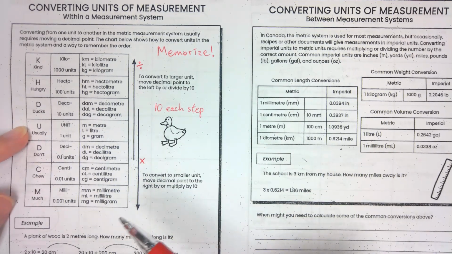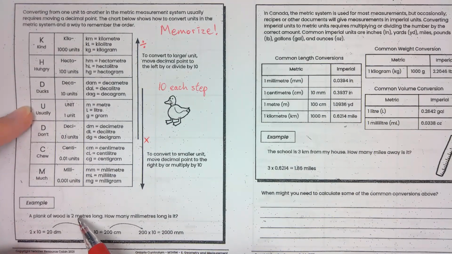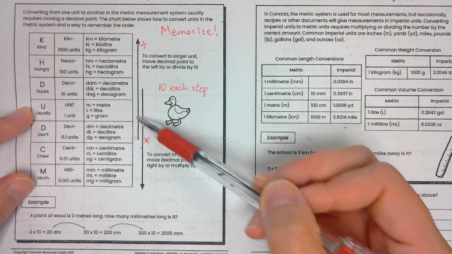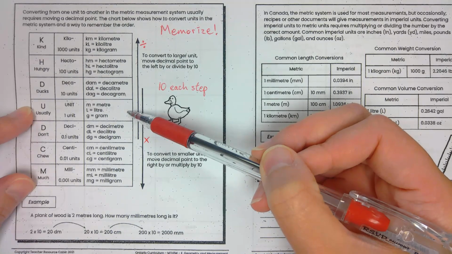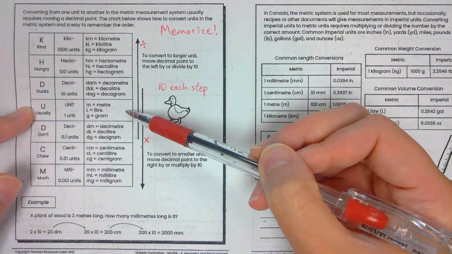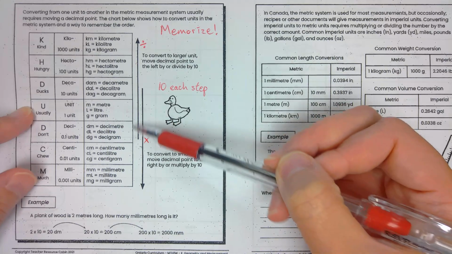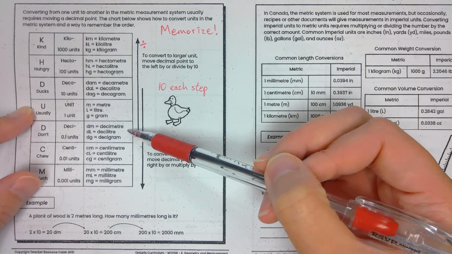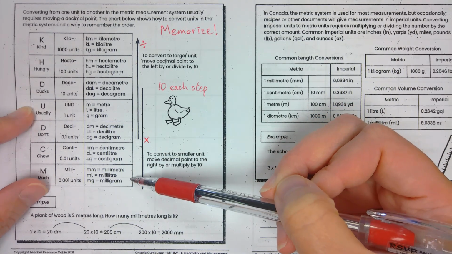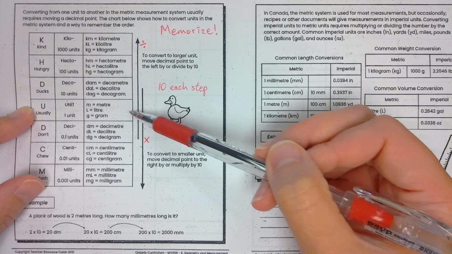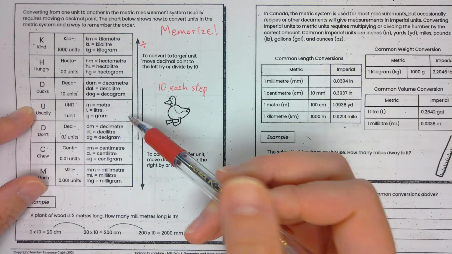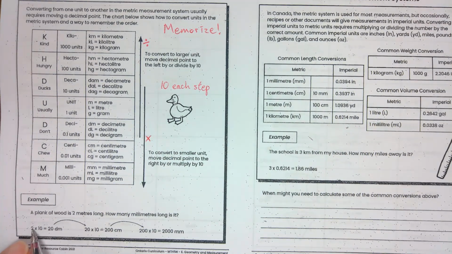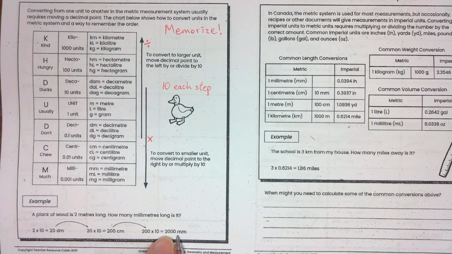What about an example like from 2 meters to millimeter? So meters to millimeter, am I multiplying or dividing? I want to go from meter to millimeter. Multiplying by how much? 10, 100, 1,000. So you multiply it by 1,000. So 2 times 1,000 would give you 2,000 millimeter.